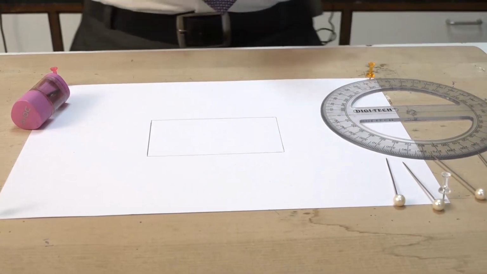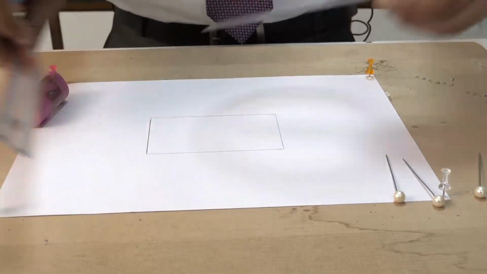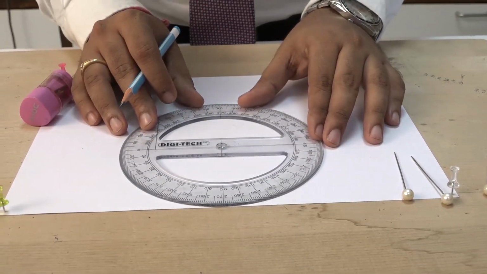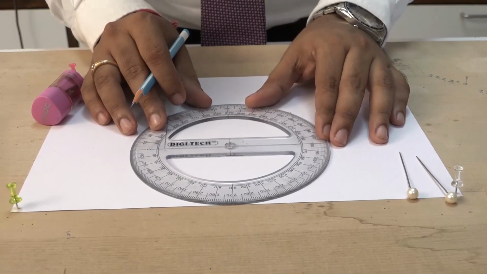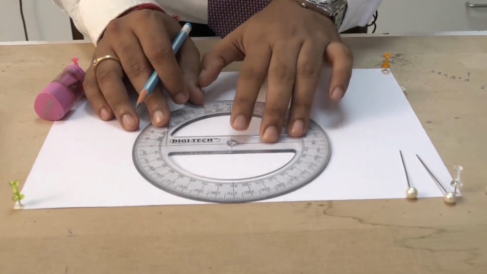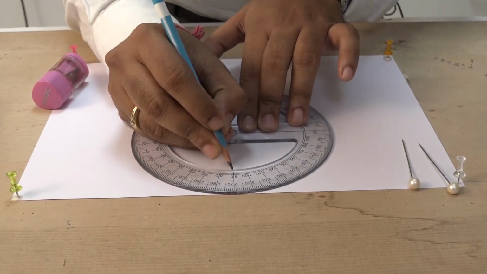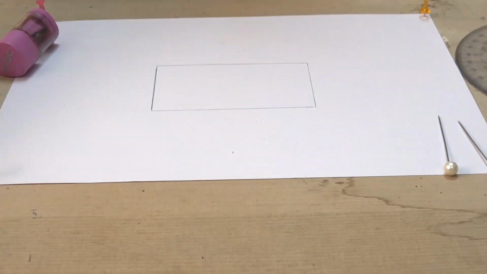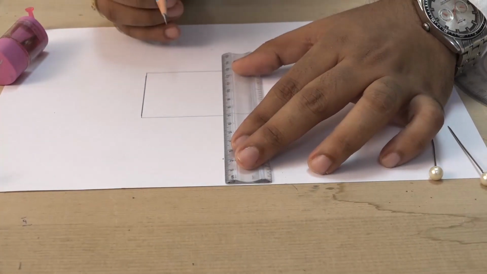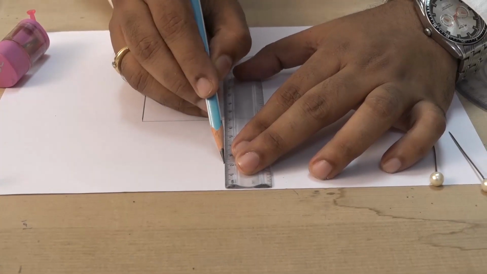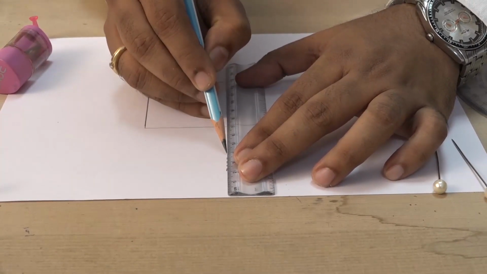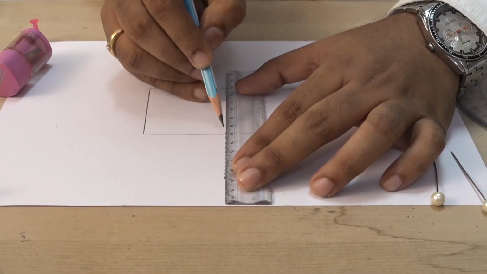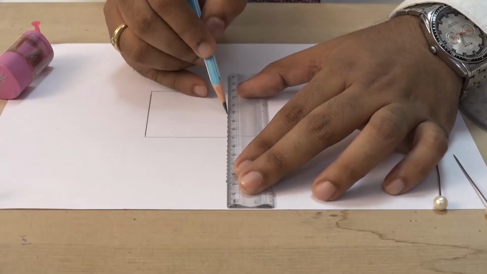Now, as we all know, we have to first draw a normal. When drawing a normal, we will take help of this protractor. With the help of the protractor, first I am making 90 degrees with the surface. If I mark a point at 90 degrees on this particular point, then I have to draw a normal. This normal I am drawing with the help of a dotted line. So, the normal has been drawn.